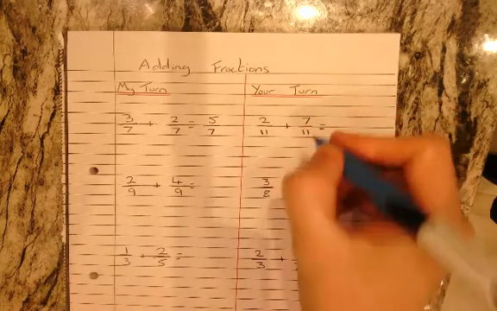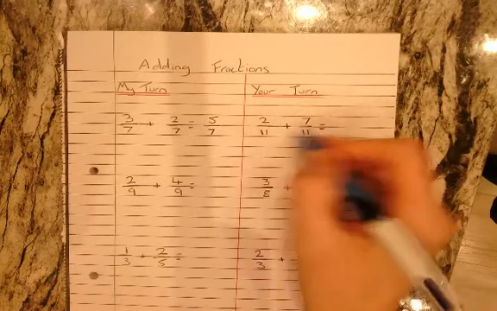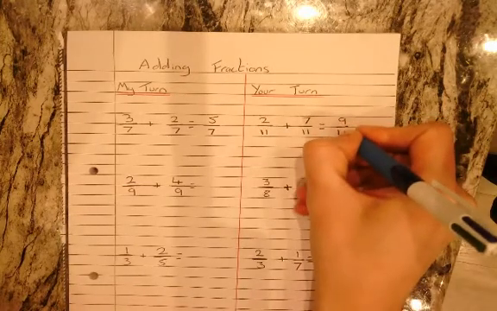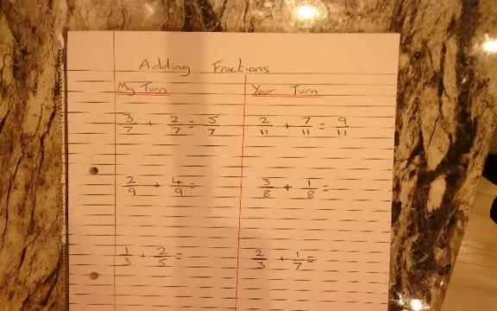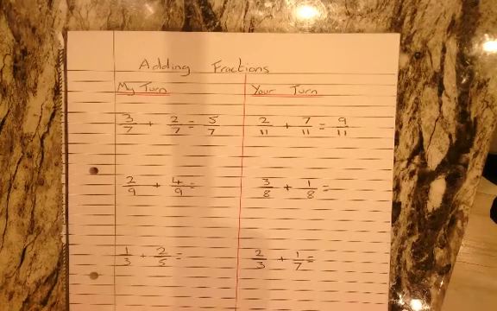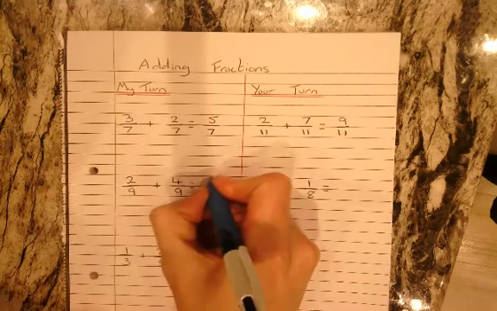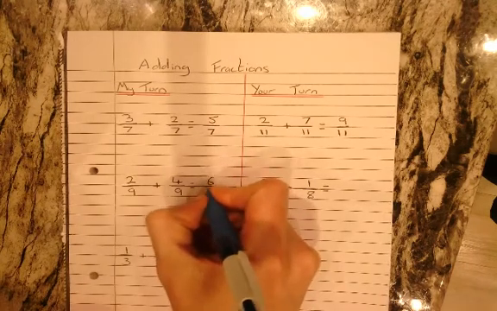Okay, well done. So 2 elevenths plus 7 elevenths would give me 9 elevenths, and you go ahead and mark that. Well done. For the next one, have a look at the example I've chosen: 2 ninths plus 4 ninths. We'll do the first part and then I'll show you why I've chosen that example. So I have 2 ninths plus 4 ninths, that will give me 6 over 9.